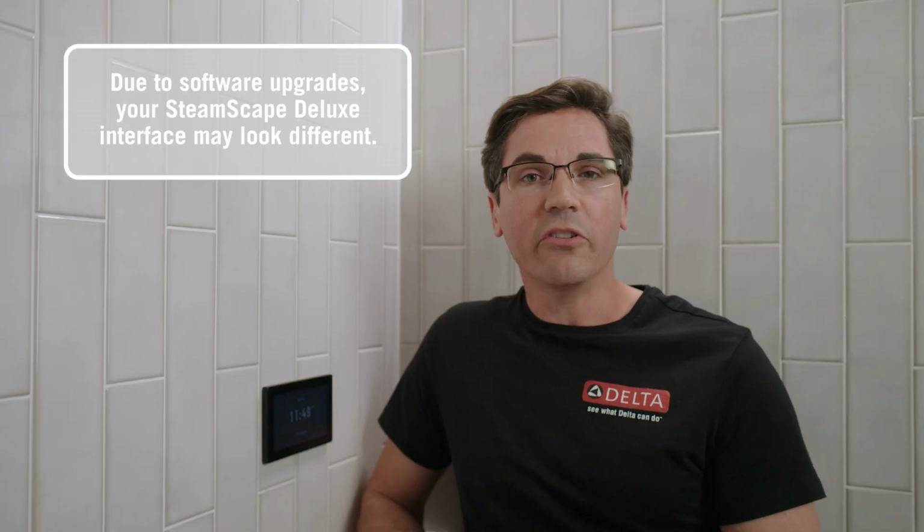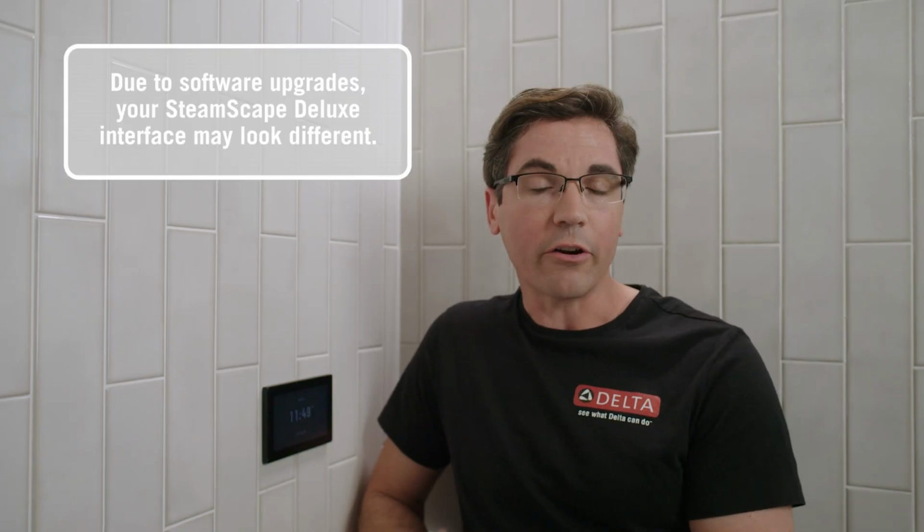Here we are inside the enclosure, but before we dive in, I wanted to take a moment to point out that there are some initial settings that are only available by downloading and installing the DFC at Home app onto a mobile device, so take a second to check those out. Okay, let's take a look at the controller.